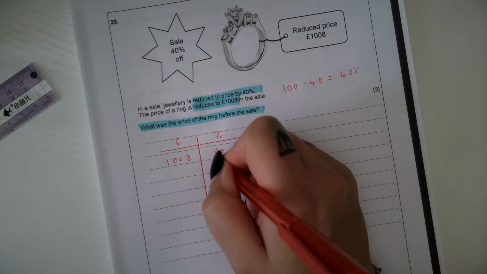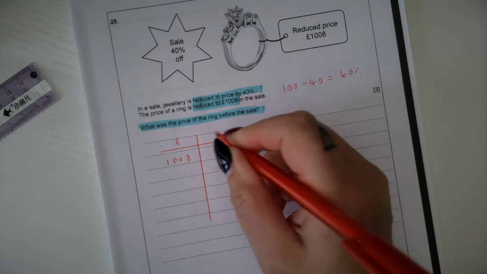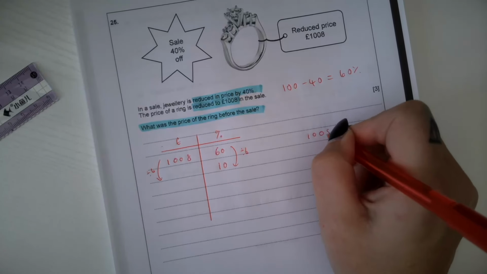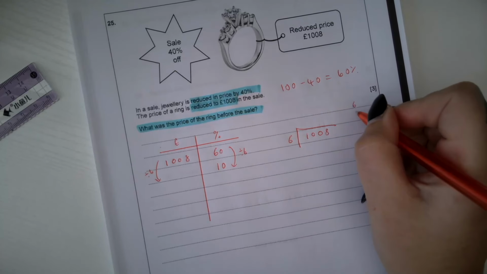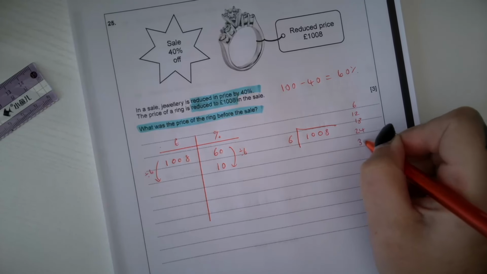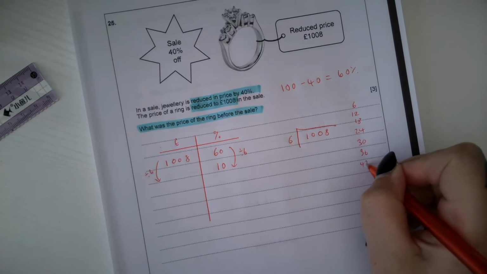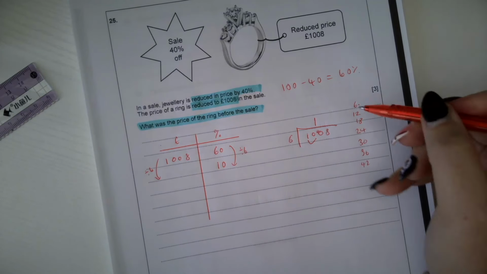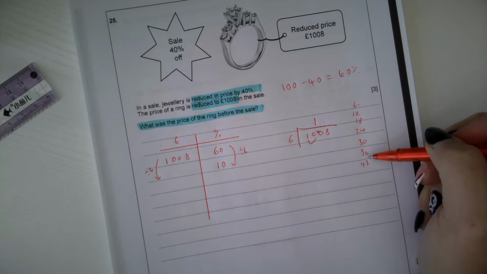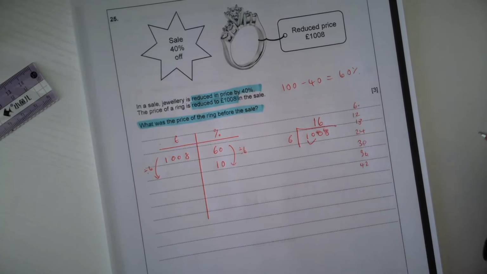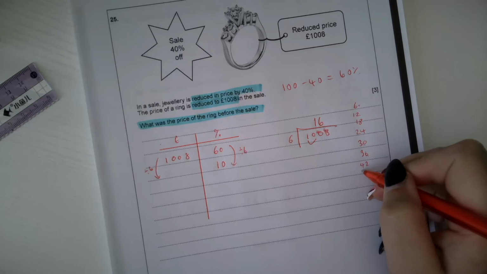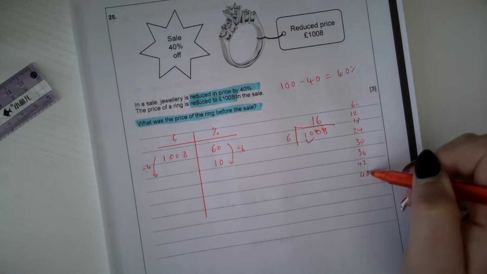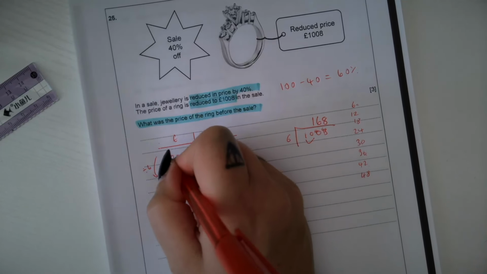I'm going to divide by 6, yeah, to make 10%. So I'm scaling down to 10%, dividing this by 6. So 1008 divided by 6. 6, 12, 18, 24, 30, 36, 42. 6's into 10 is 1, remainder 4. 6's into 40, 1, 2, 3, 4, 5, 6, remainder 4. 6's into 48. I haven't gone far enough. 42, 48. 1, 2, 3, 4, 5, 6, 7, 8. No remainder, so that is £168.